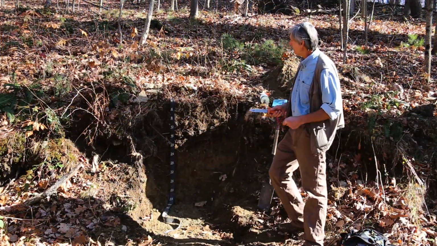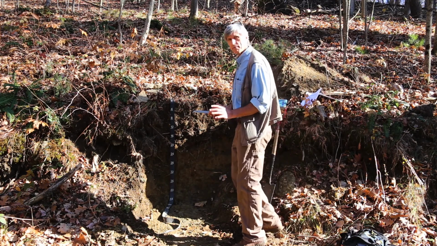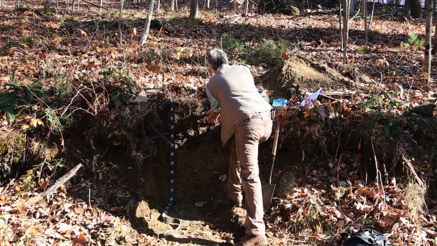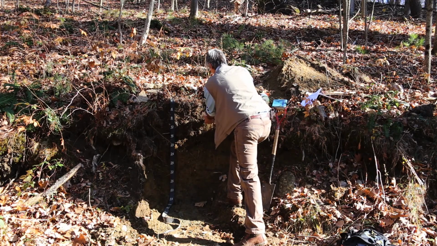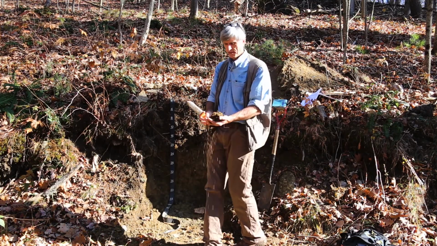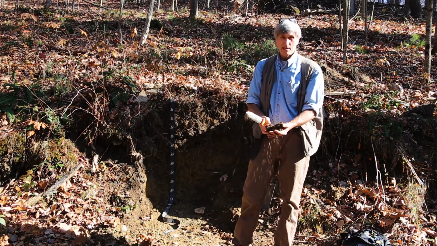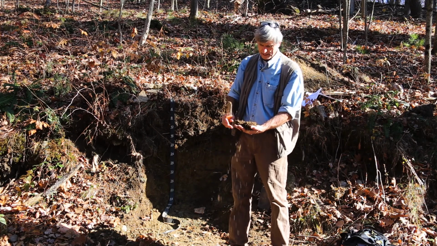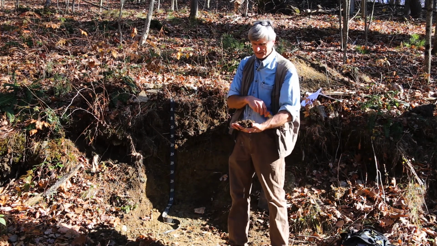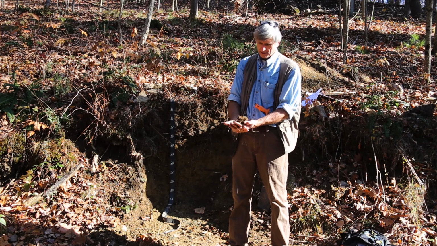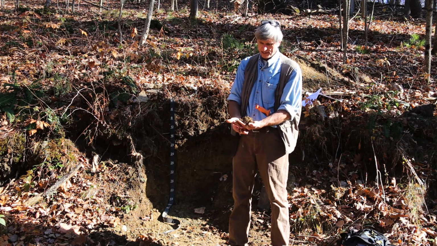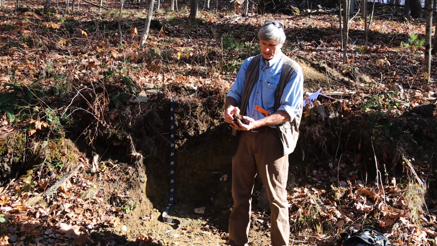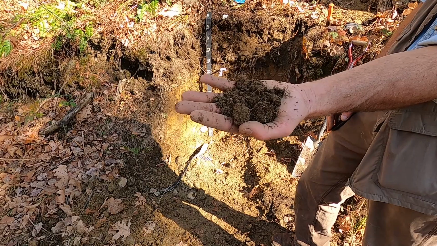Well, we'll start with the A horizon. I'm going to grab a sample of this. And the first thing I'm going to note is, does the soil have structure? And as I gently put a little energy on this, I'm seeing that the soil is breaking up into individual aggregates.